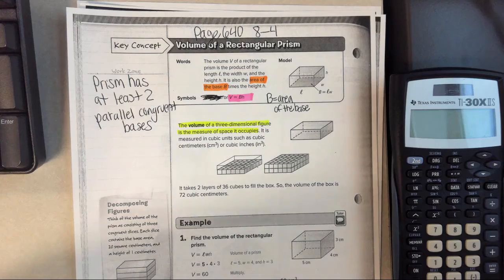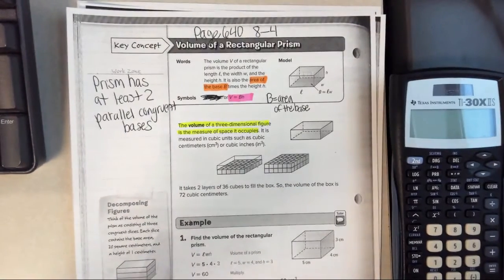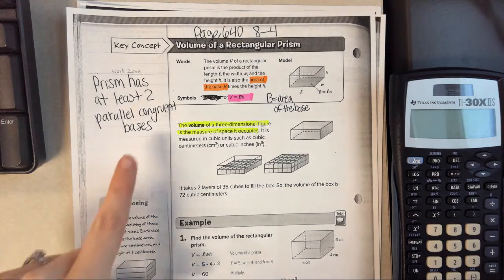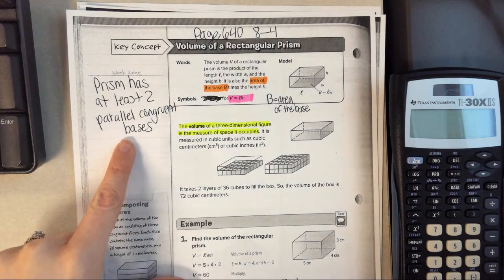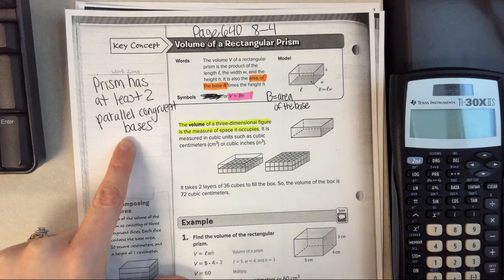Today we're only talking about volume of a prism, and remember there are two types of prisms that we talked about mostly, rectangular prisms and triangular prisms. There are more, but those are the ones we've dealt with the most. And remember, we know that it's a prism because it has two parallel congruent bases, or possibly more if it's a cube or a rectangular prism.